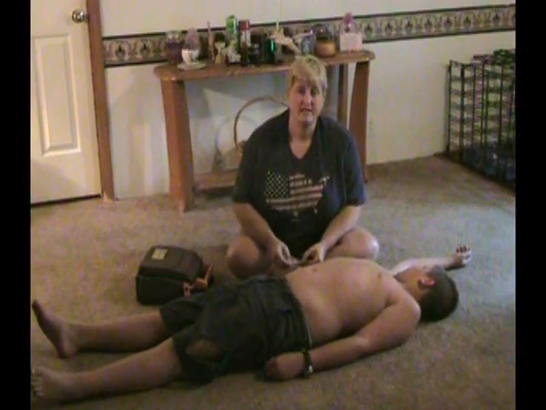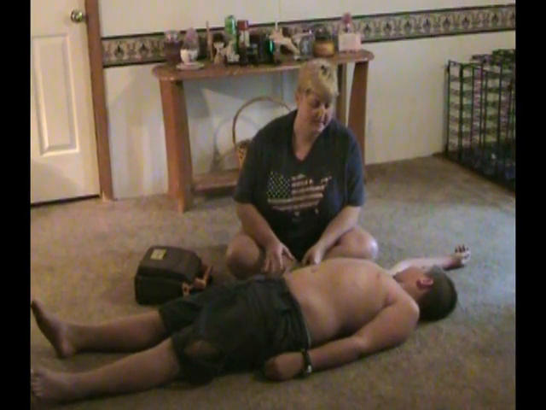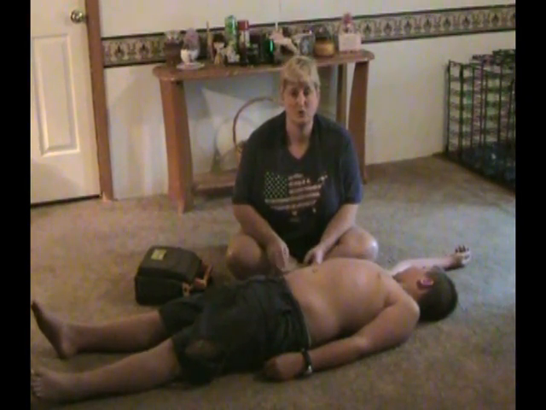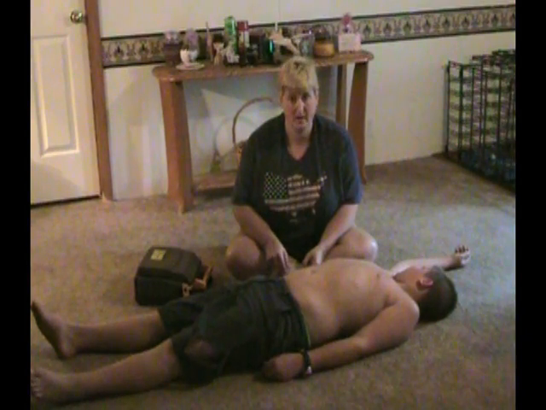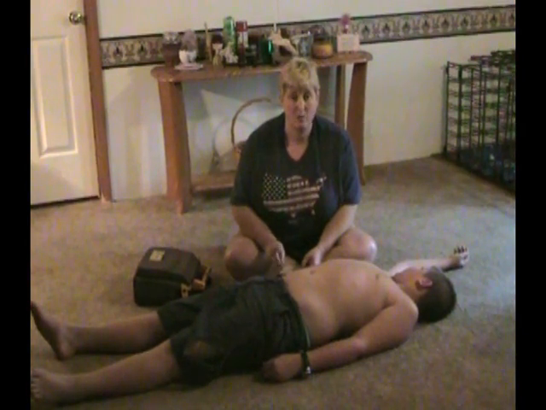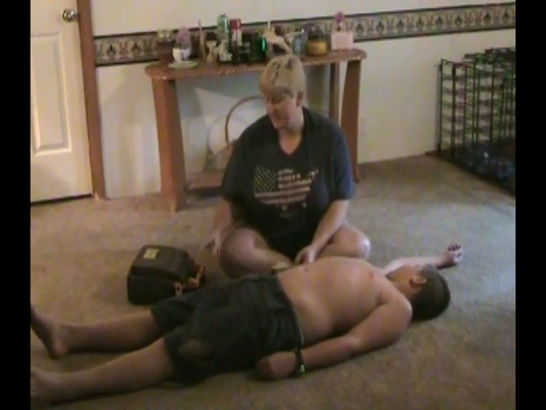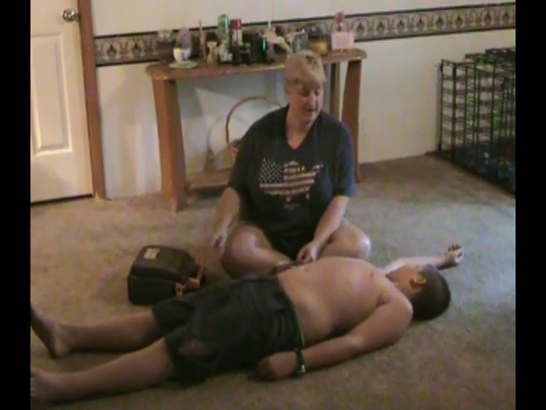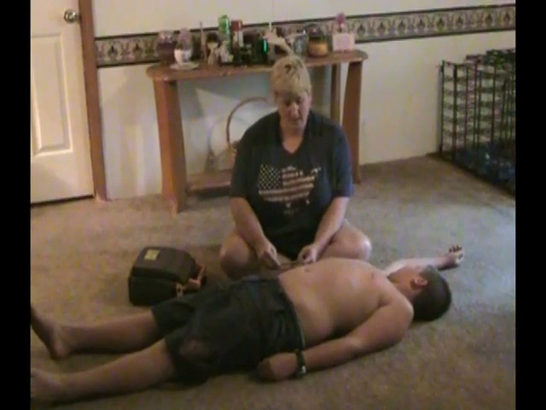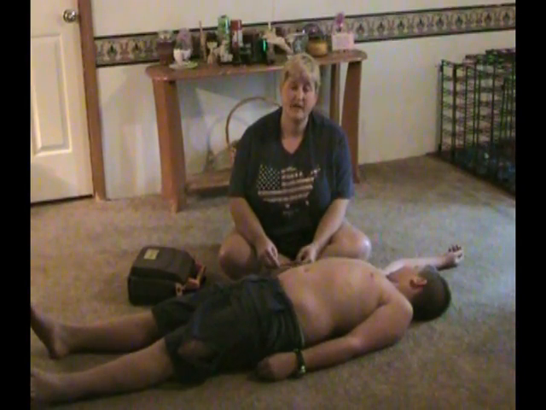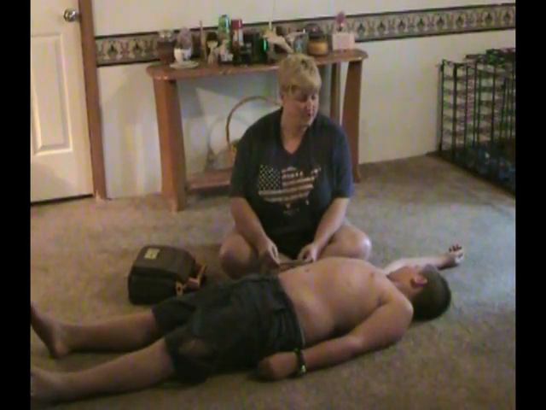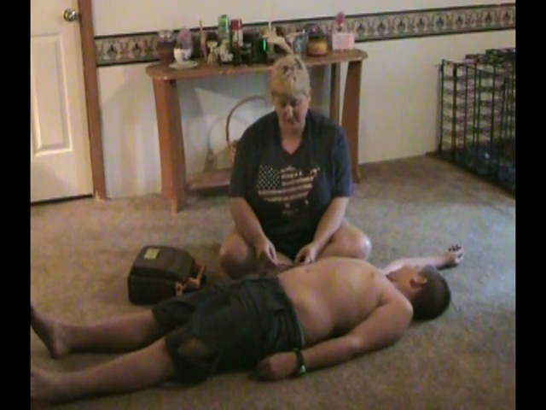If you witness a cardiac arrest or find a victim that is unresponsive, there are 3 things that need to be done very quickly. Number 1, call 911, get some help on the way. Number 2, retrieve the AED. And number 3, check for breathing and pulse. To assess for the need for an AED, we'll check for breathing and circulation.